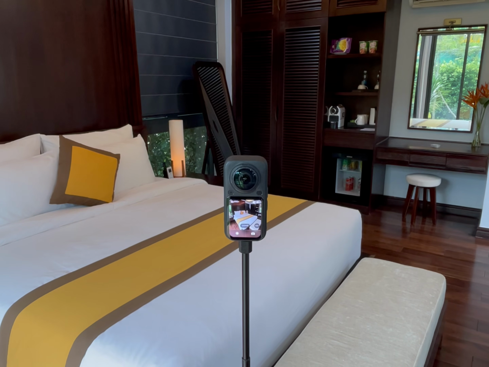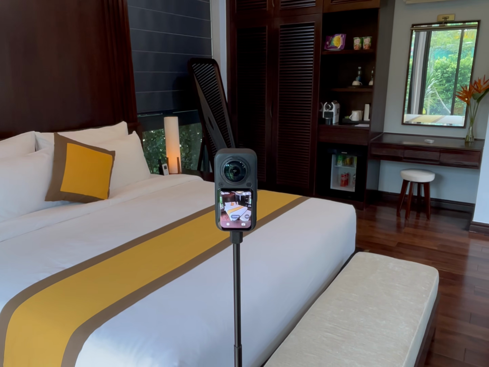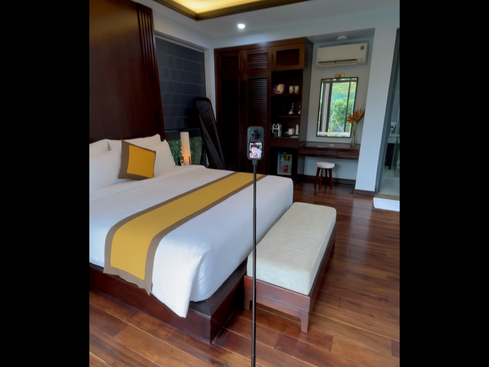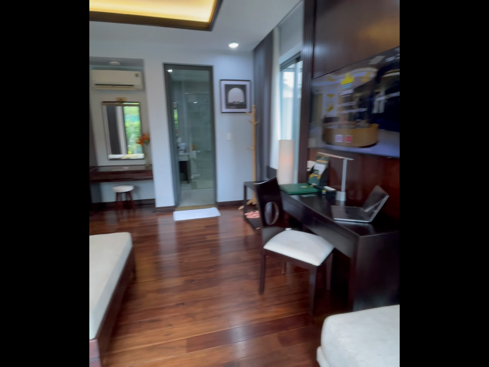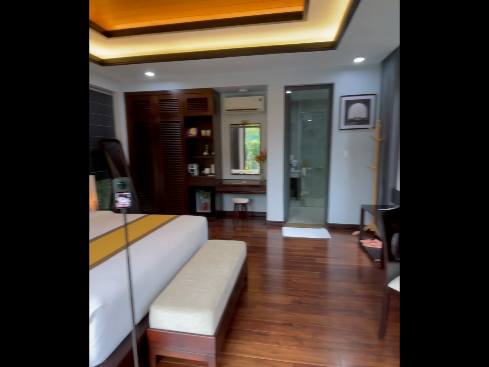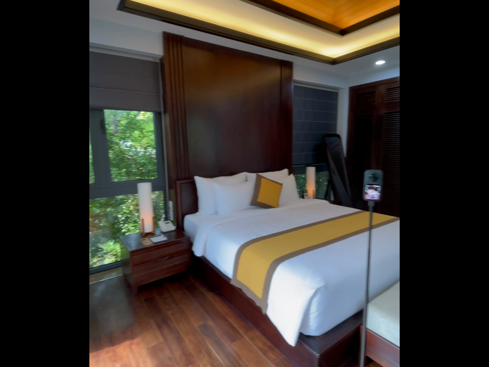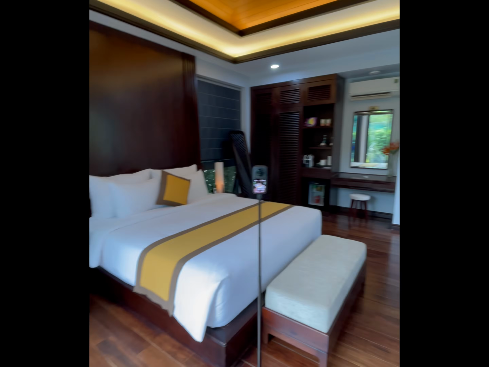Hi everyone! Today, I'm going to create a virtual tour of this space using the Insta360 X6. I've mounted the camera on a tripod with a 1.2 meter selfie stick. This gives the camera a good height and helps capture the room naturally.